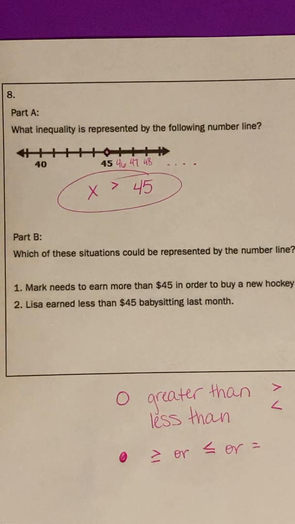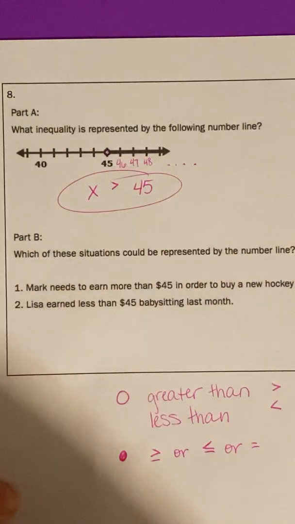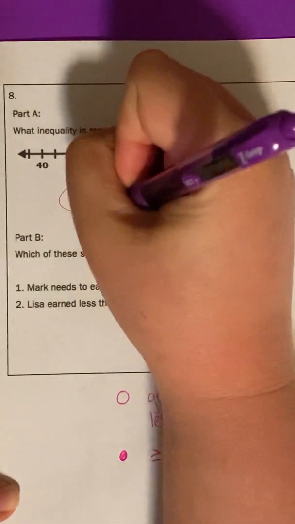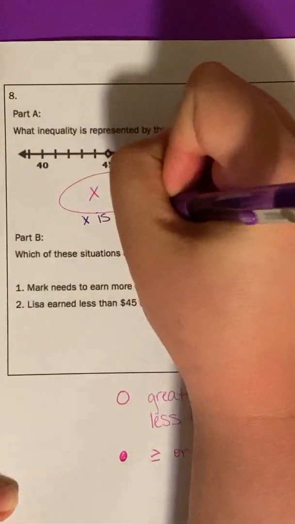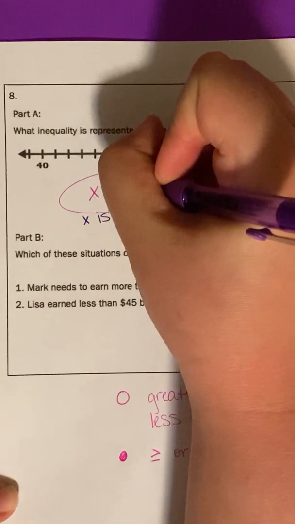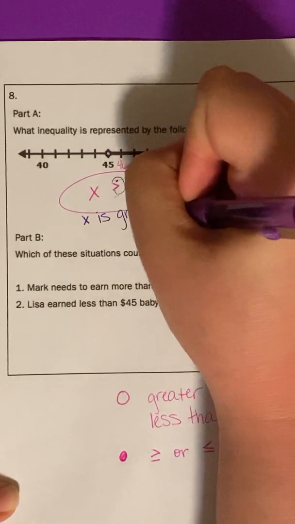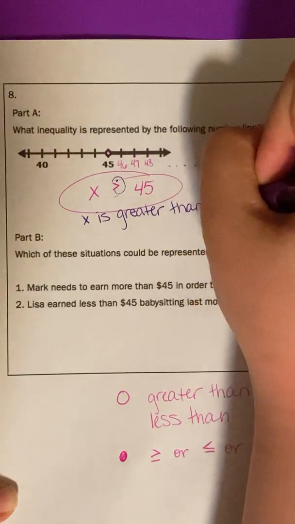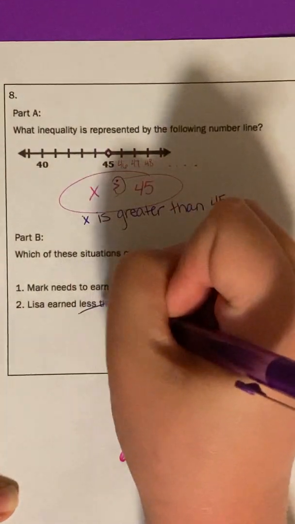Part B. Which of these situations, 1 or 2, could be represented by the number line, and how do you know? Number 1, Mark needs to earn more than $45 in order to buy a new hockey uniform. Okay, let's check the next one. Lisa earned less than $45 babysitting last month. So this means x is greater than, because the bigger mouth eats the bigger number, if you have your little Pac-Man here, greater than 45. So it can't be less than.